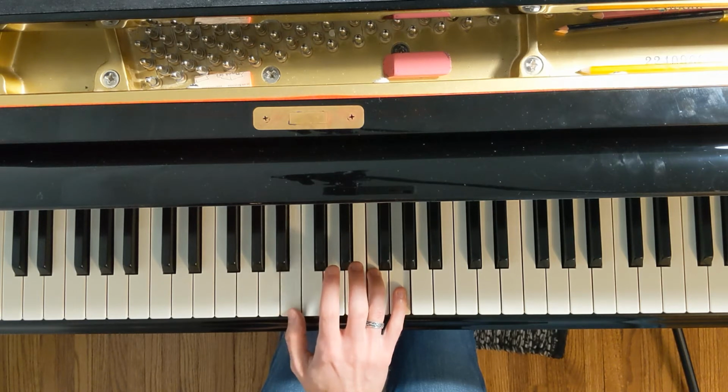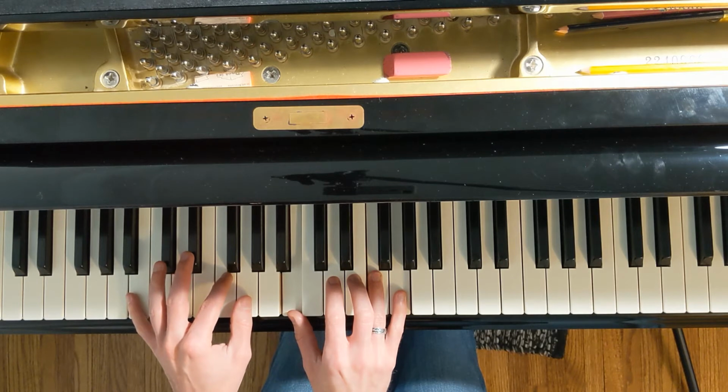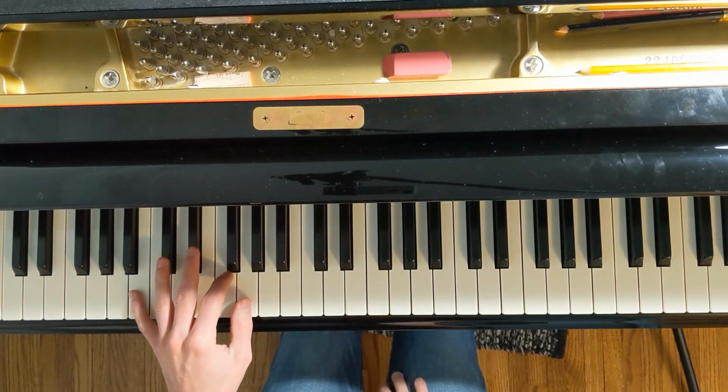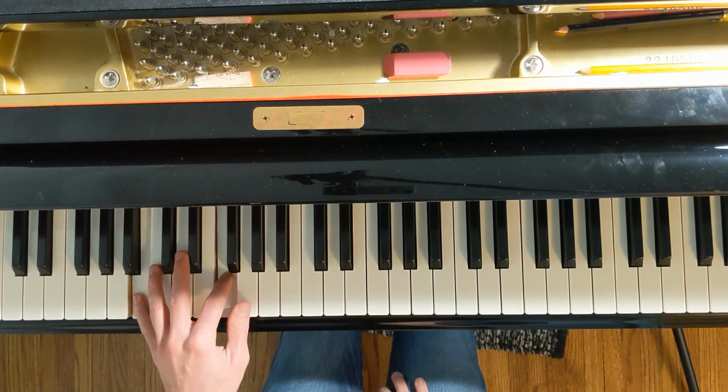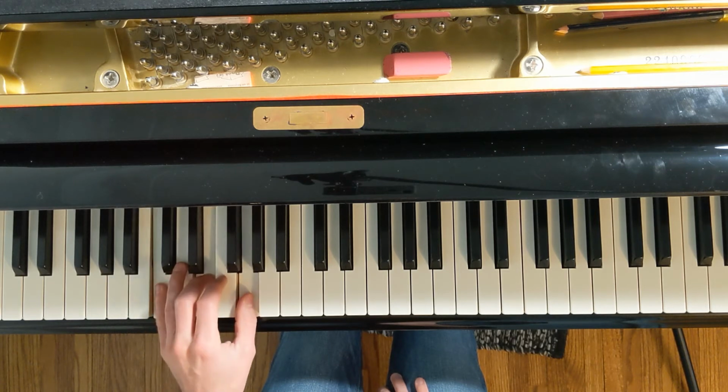So in the right hand I have 1, 4, 5. You should always make sure to practice these in your left hand too, because realistically you're going to do a lot more of them in your left hand. So in the left hand it's 5, 2, 1 for our dominant chord. 5, 3, 1, 5, 2, 1, 5, 3, 1.